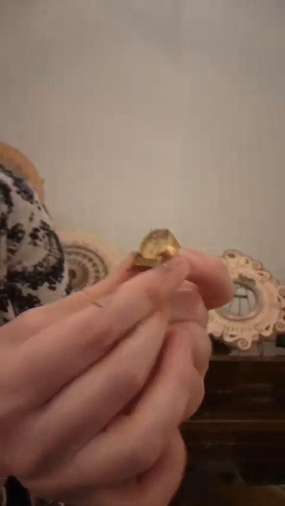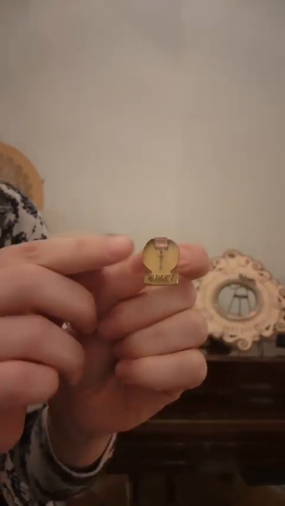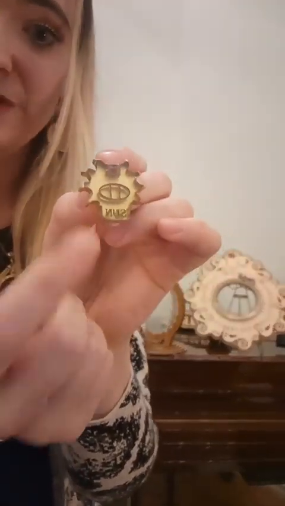This is one of the planets. This is Venus, and this symbol over here is actually the angelic seal of that planet. So the seal for the specific planet according to the specific angels. This is the sun, and that's the seal for the sun according to Sefer Yetzirah.